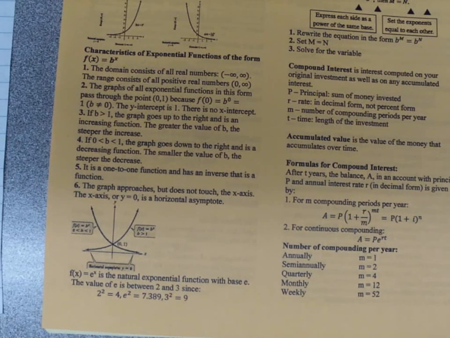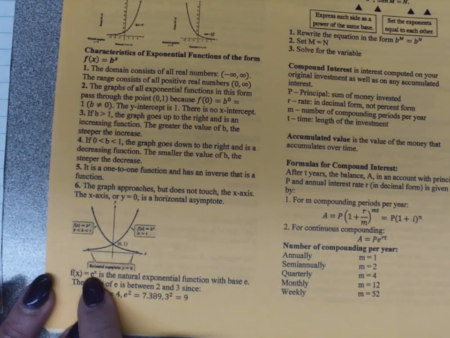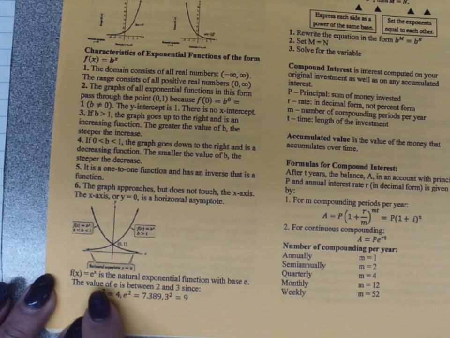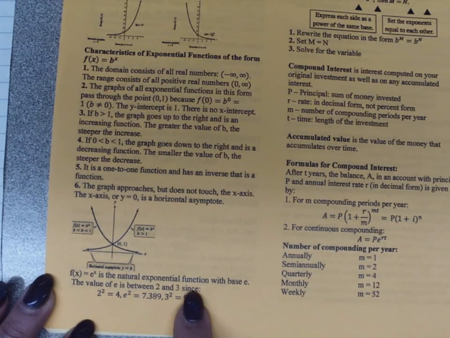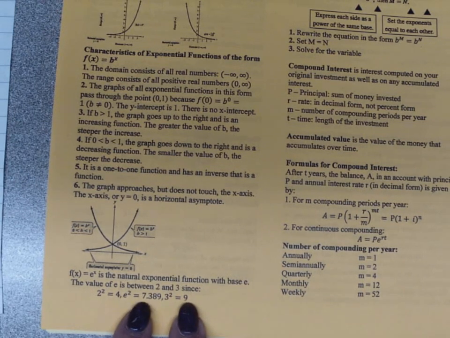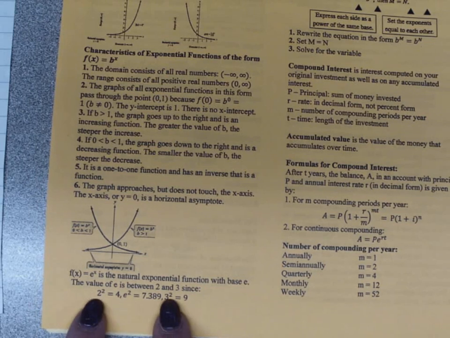The function f of x equals e to the x is the natural exponential function with base e. The value of e is between 2 and 3, since 2 squared is 4, and 3 squared is 9, and e squared is 7.389. So that puts the value of e somewhere between 2 and 3.